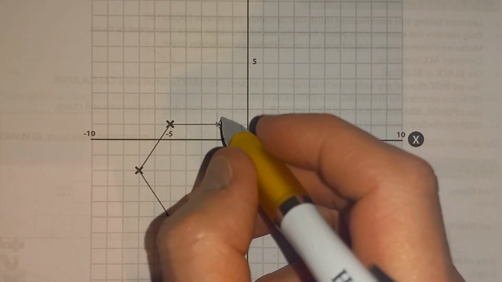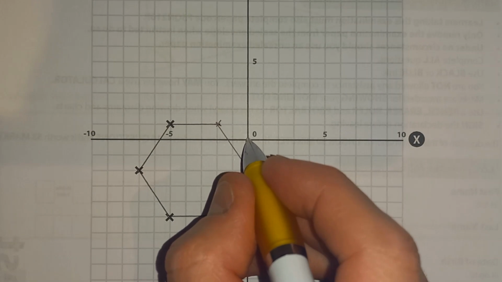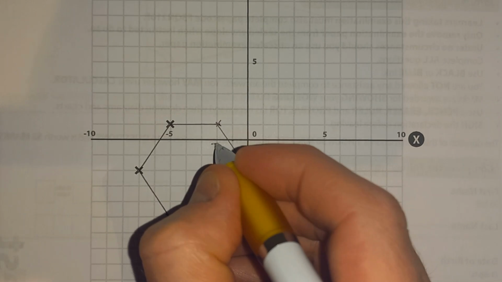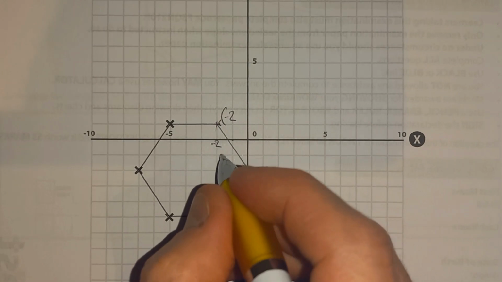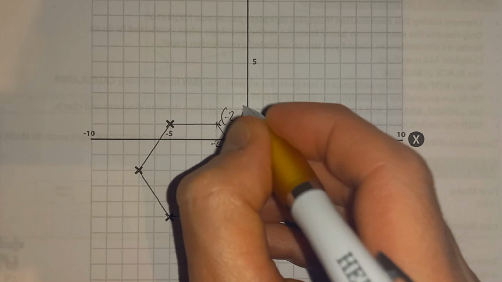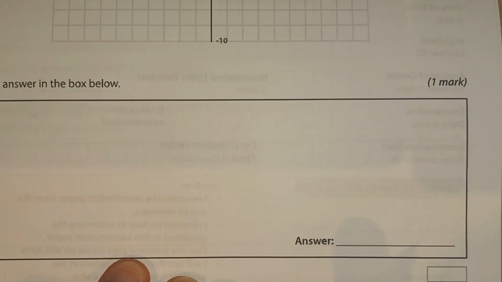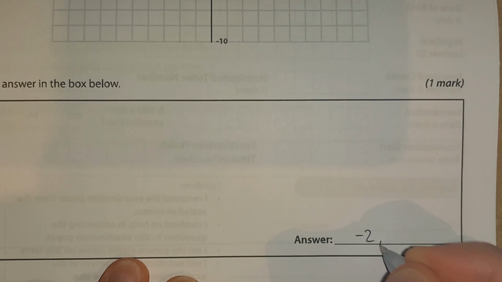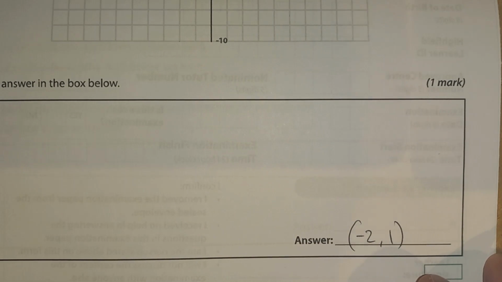Okay, so what are the coordinates? Well, they haven't written them in, but that would be -1, that would be -2. And the y coordinate, well, it's just up 1. So it's going to be -2, 1. And we can write that in there. Okay.